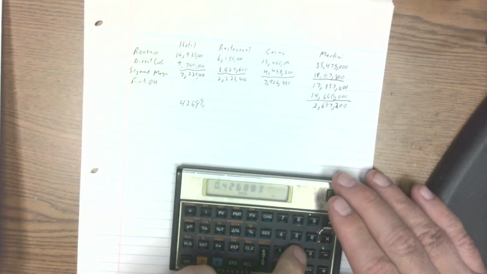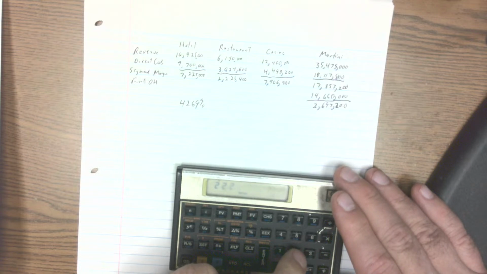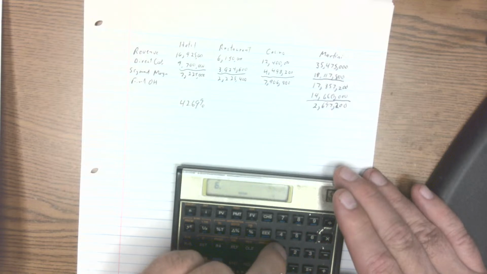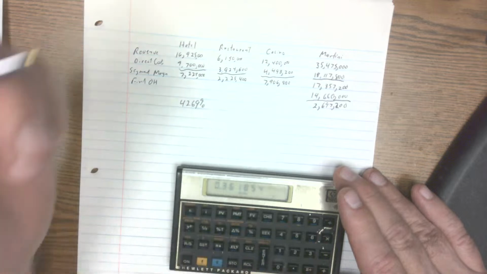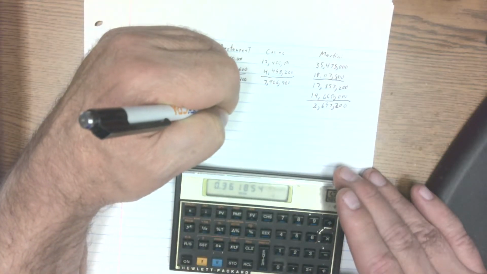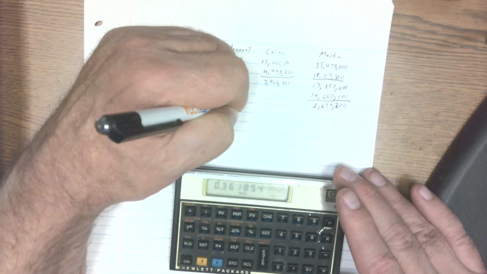So we get 2,225,400 divided by 6,150,000, and that gives us 36.19%.